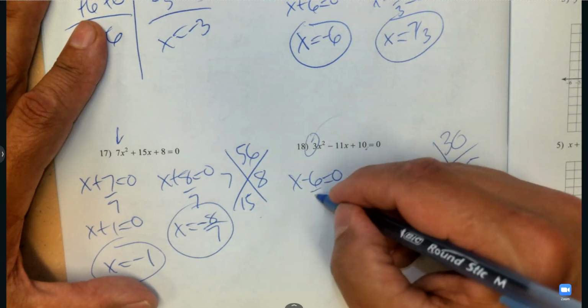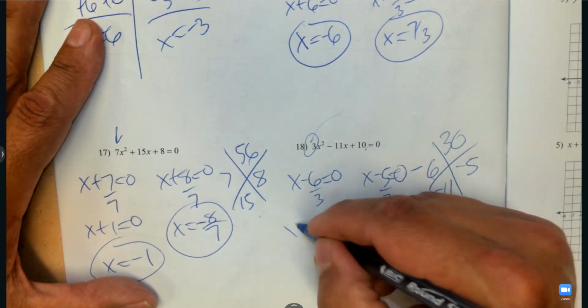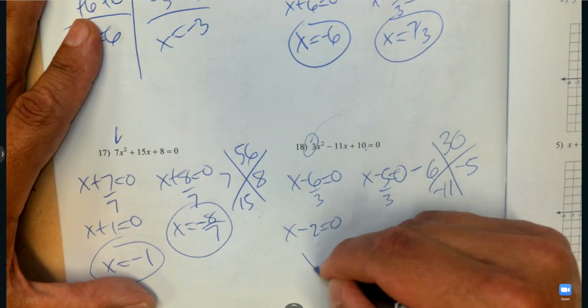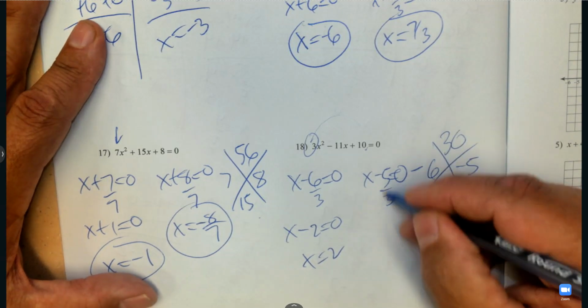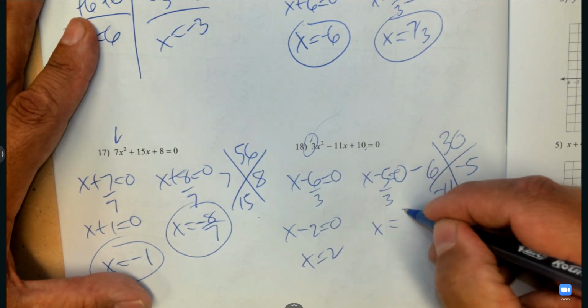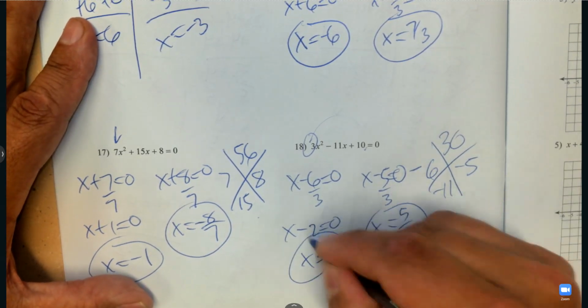We're going to divide by 3. So 6 divided by 3, add 2. This, you just add the fraction to the other side, and you have your two answers.